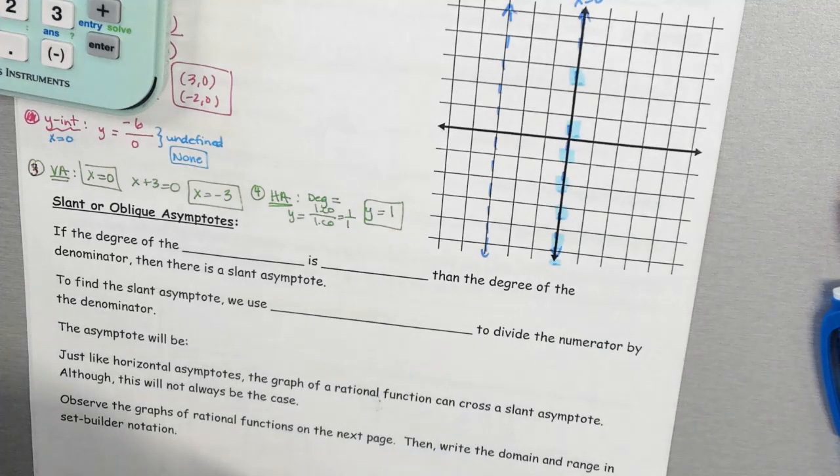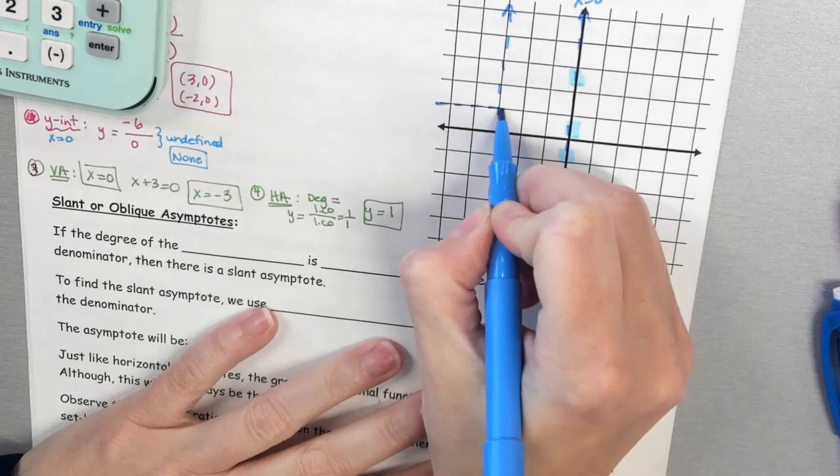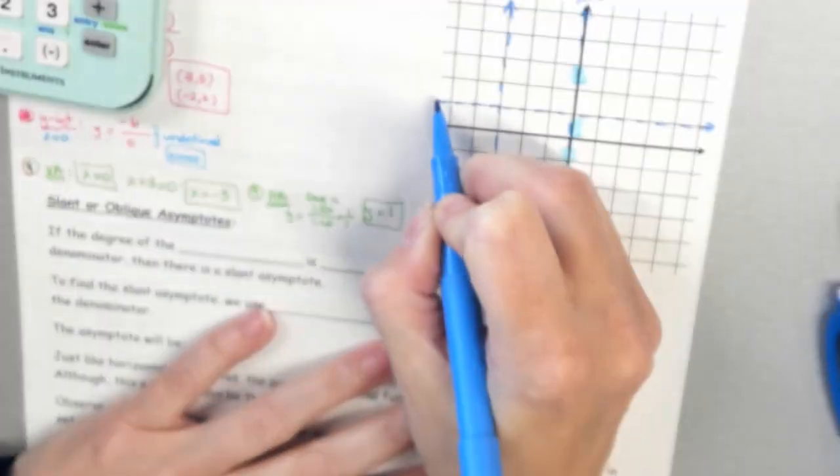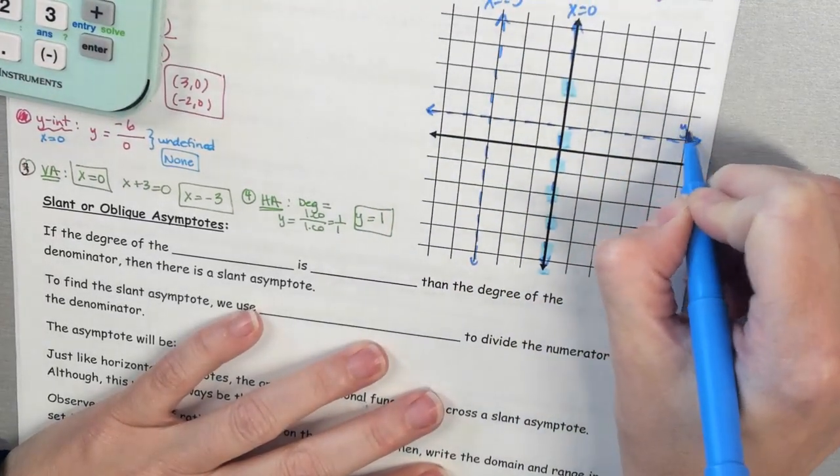Okay, and then the last one is y equals 1. And those are dashed lines. So you have your y equal to 1.